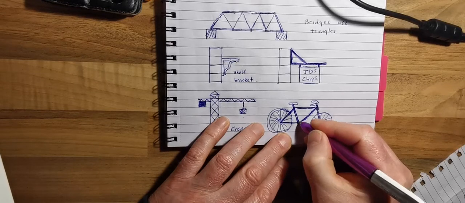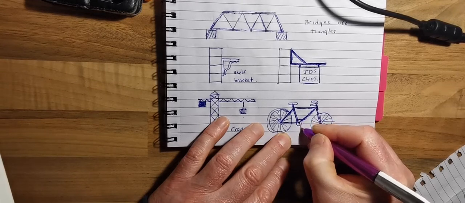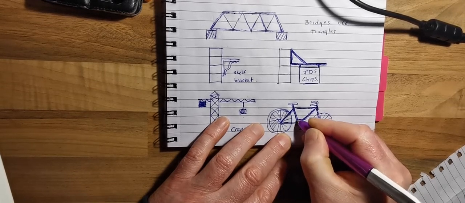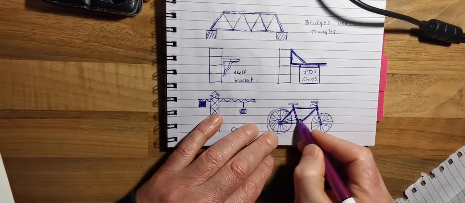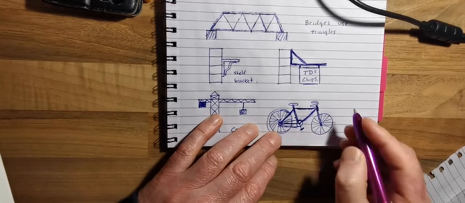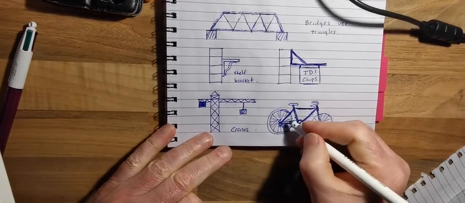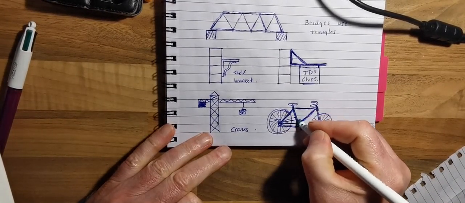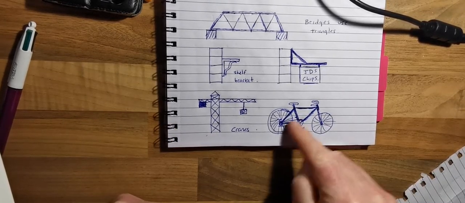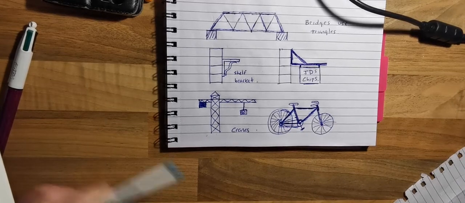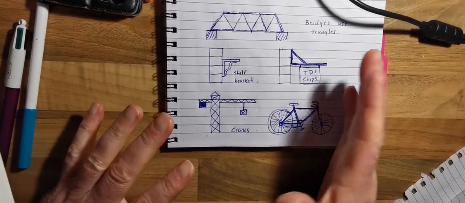And obviously then you're going to have here your chain, your pedals, there's our chain. But the main thing here, these two triangles, okay, so that triangle there and this triangle here. So the frame of a bike is always based on two triangles like that, because triangles are strong and they give stability. They don't allow a structure to move.